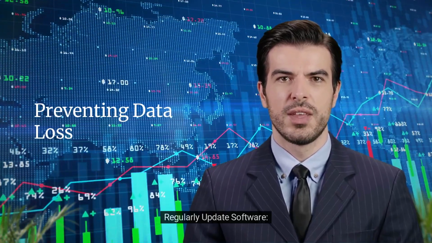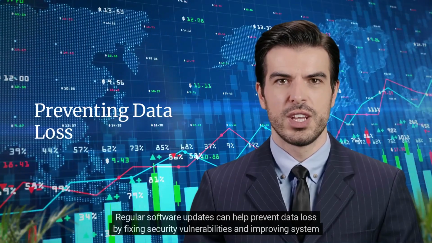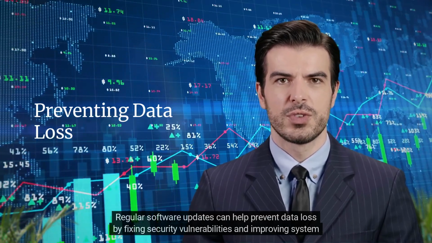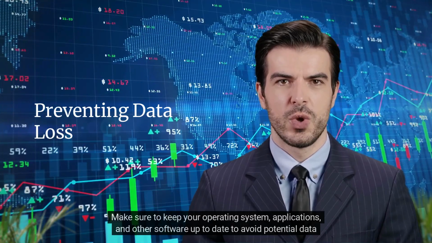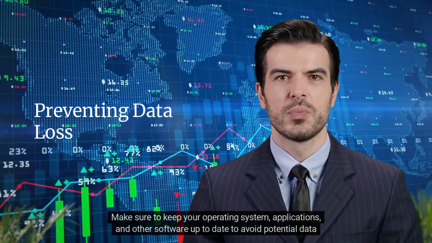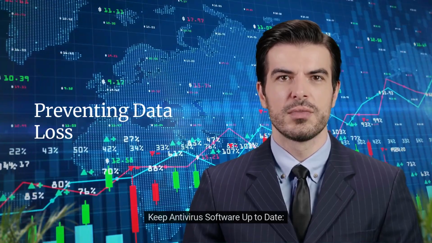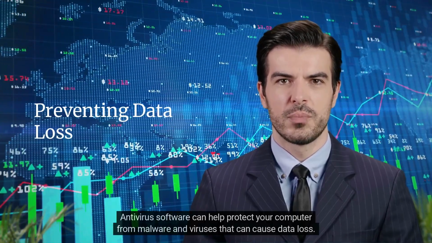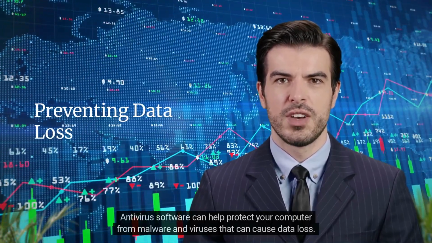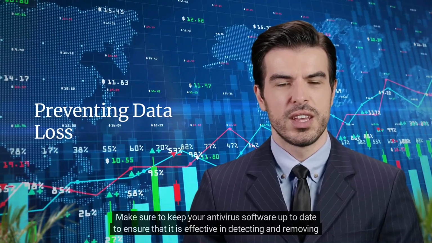Regularly update software. Regular software updates can help prevent data loss by fixing security vulnerabilities and improving system stability. Make sure to keep your operating system, applications, and other software up to date to avoid potential data loss caused by software bugs or security breaches. Keep antivirus software up to date. Antivirus software can help protect your computer from malware and viruses that can cause data loss.